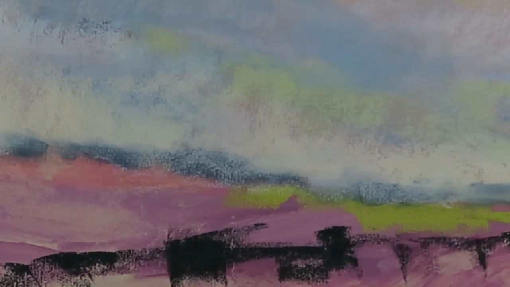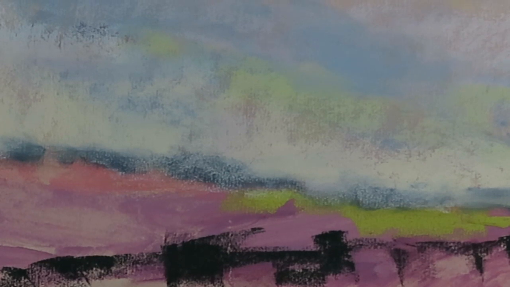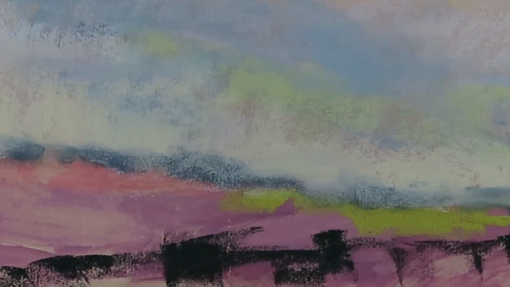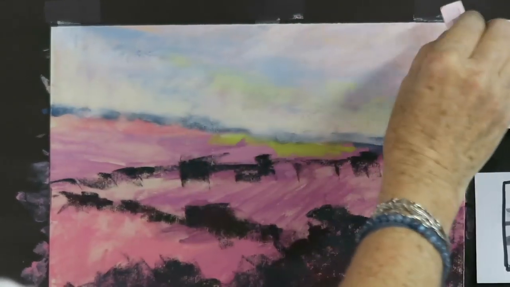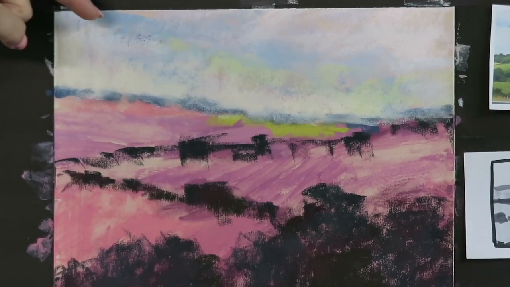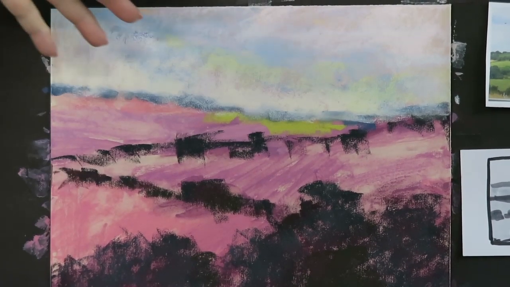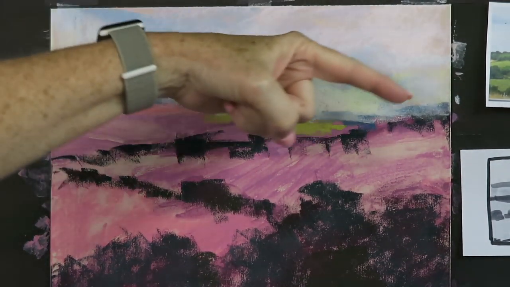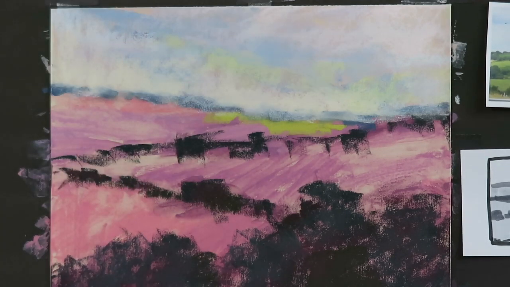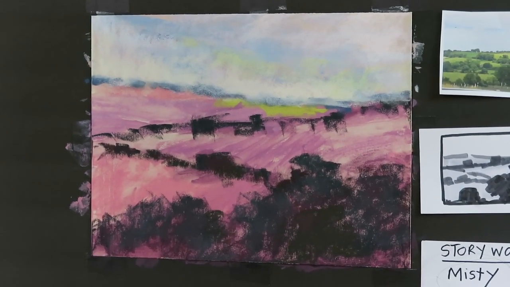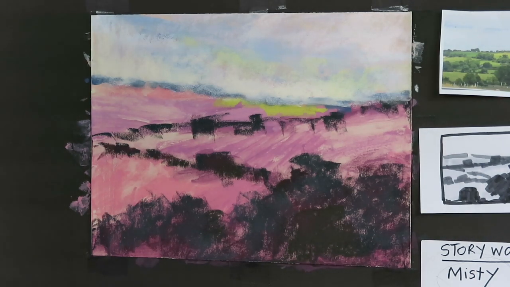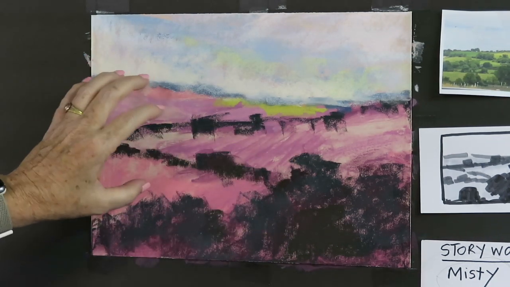So that is how you create the misty quality. Put in the shape and then lightly drag a lighter color on top so that you can still see the shape peeking through. So there we have the sky. I think I'm going to leave the sky alone for now. I may revisit it. One thing I want to point out is look at how I've created the clouds or the marks going down to the ground rather than straight across. So if you're painting along, this is a good time to stop the video and go ahead and paint your sky.